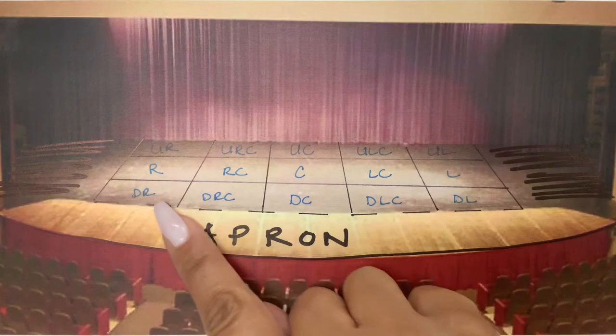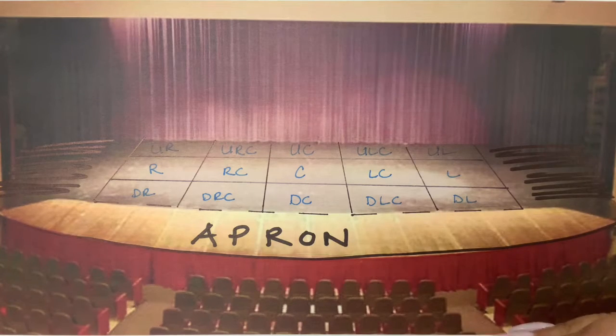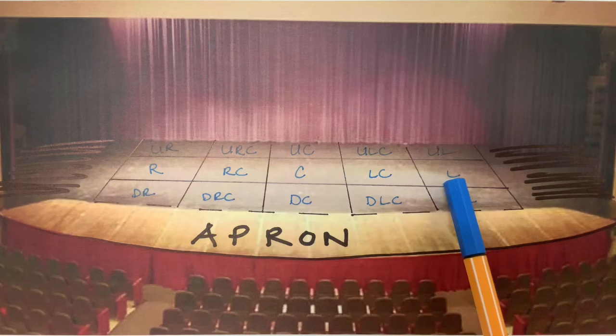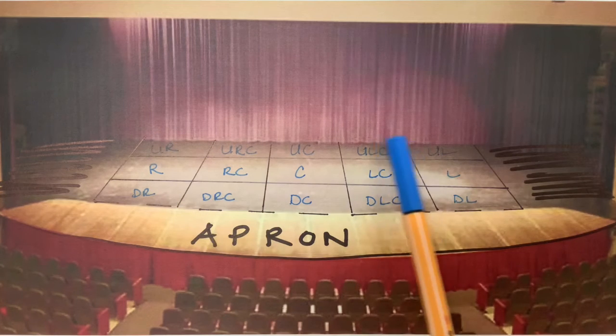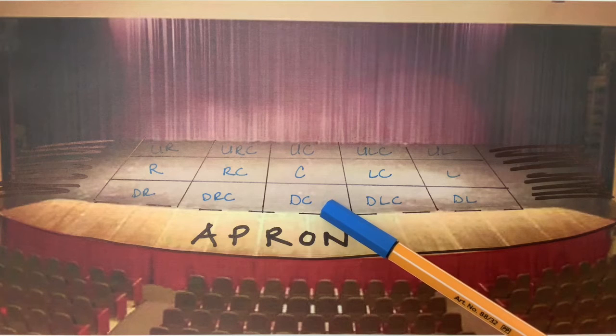So obviously, this is the entire downstage plane because it's the plane that's closest to the audience. And then I have the center stage plane. And then I have the upstage plane. So you'll notice they're already labeled. So this one, for instance, is down center.